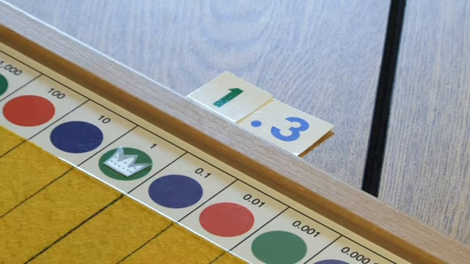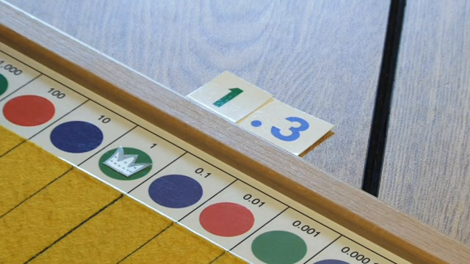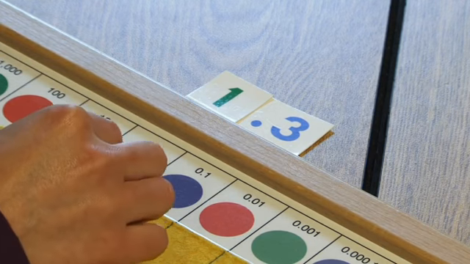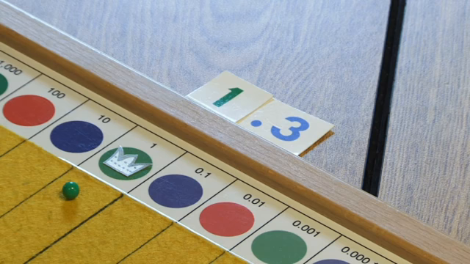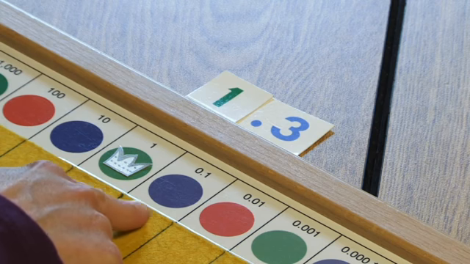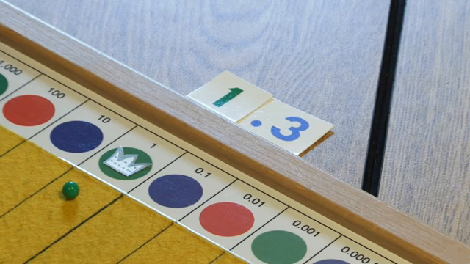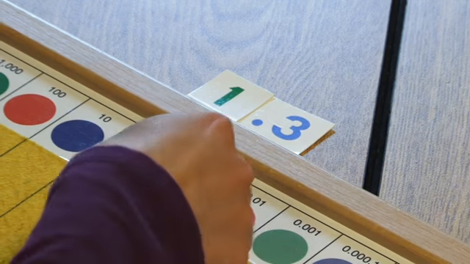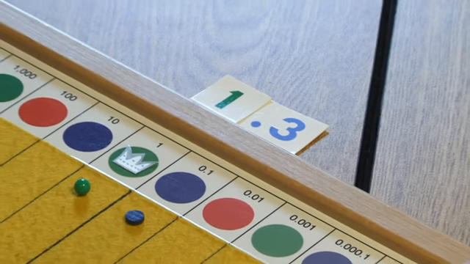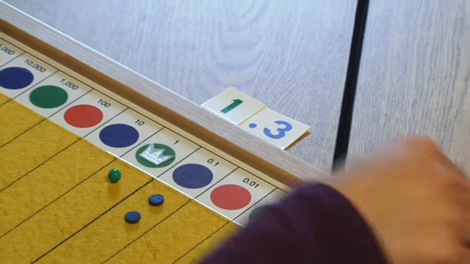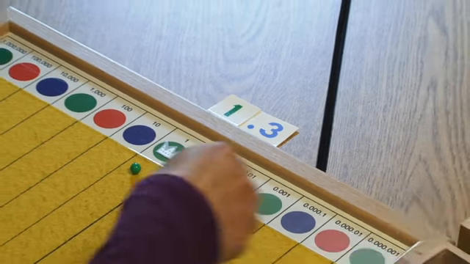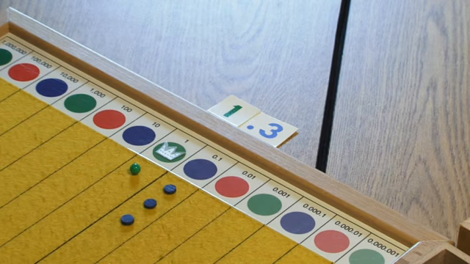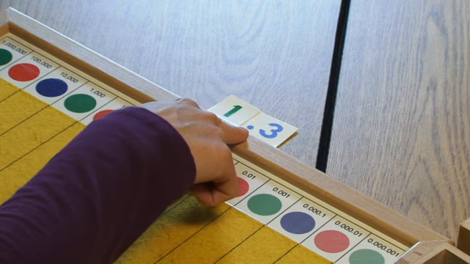We represent our units in our classroom with a green bead, which I can place on the decimal board. Our tenths are represented with our blue discs. This tells me I need 3 discs in the 10th place. I now have 2 ways to represent 1 3/10.